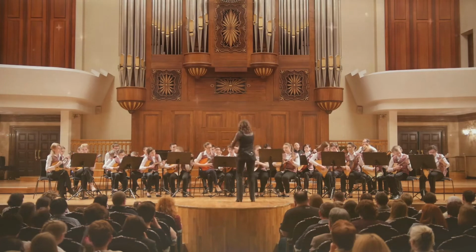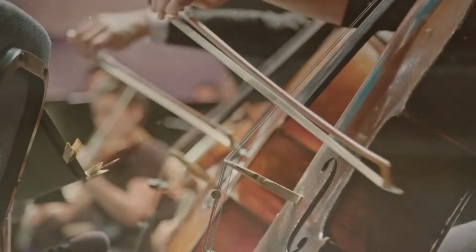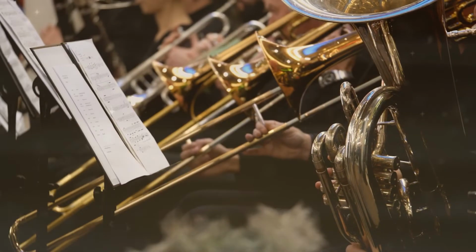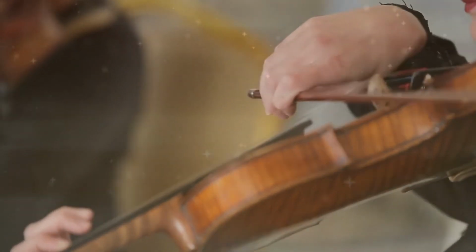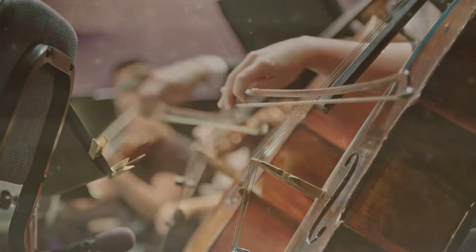Have you ever wondered what happens when that conductor stands up and waves their hands around? How does each section of the orchestra know what to play, and when? If you're curious about the answers to any of these questions, then keep watching. In this video, we will look at the inner workings of an orchestra and see how all the different parts come together to create that beautiful music.